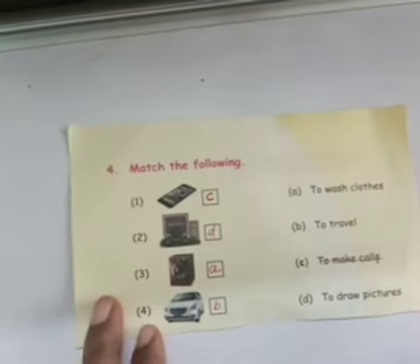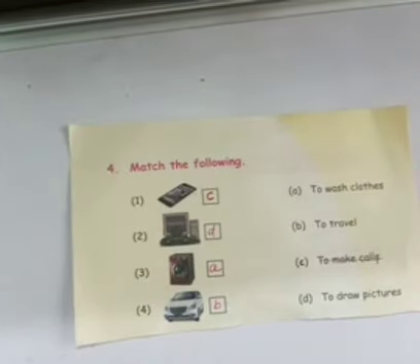Okay, now I will show you a different pattern. Match the following. This is one type of question, match the following. On the left side you can see some pictures, and on the right side the uses are written. You want to match the picture with its use.